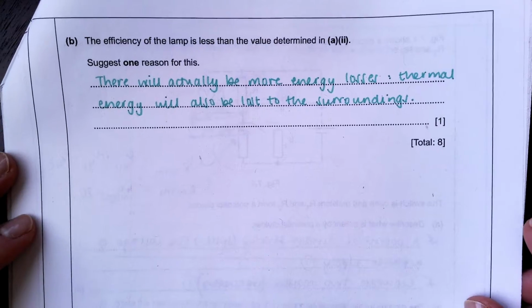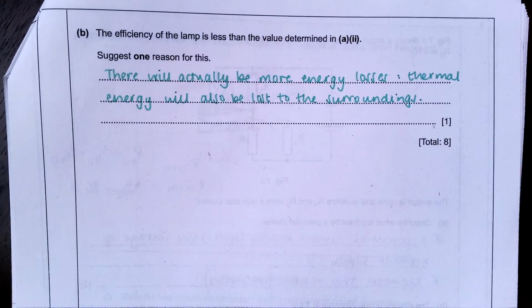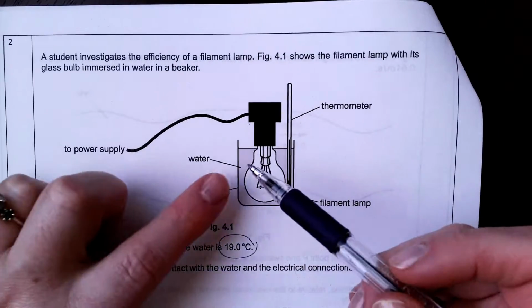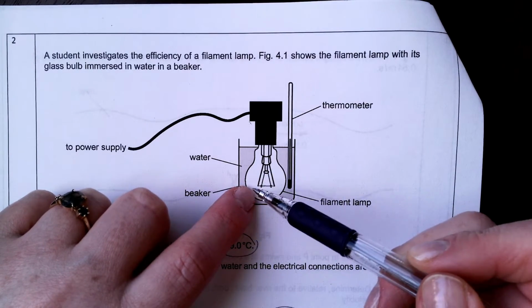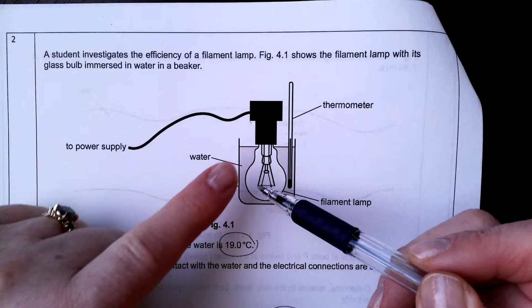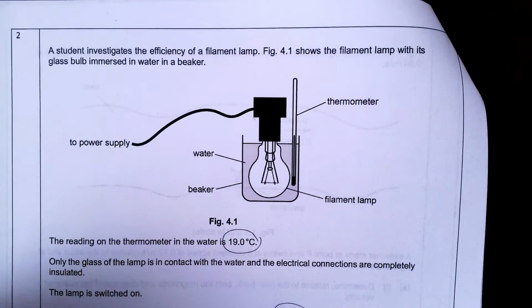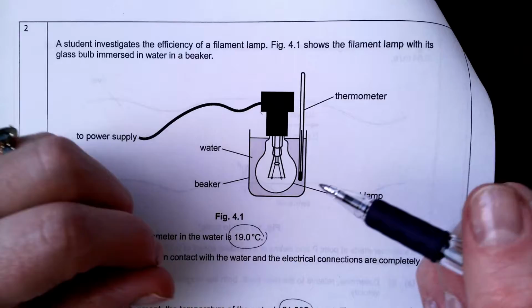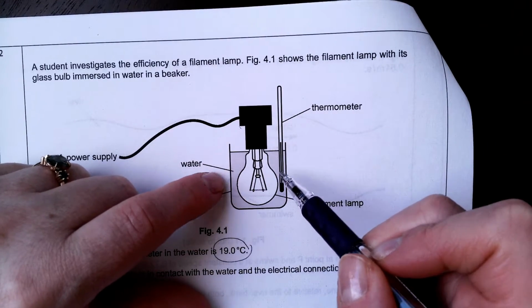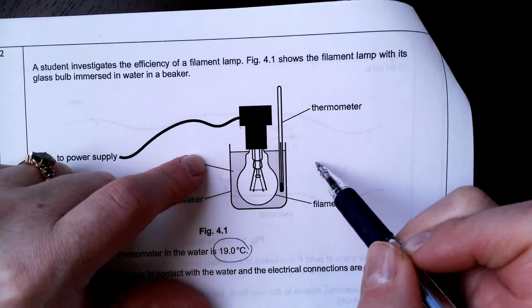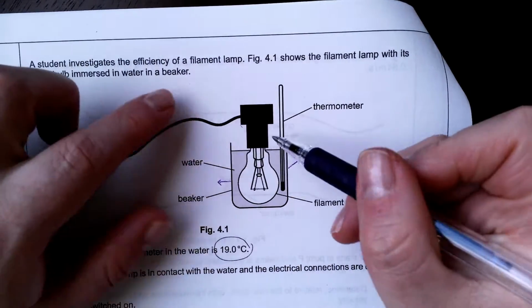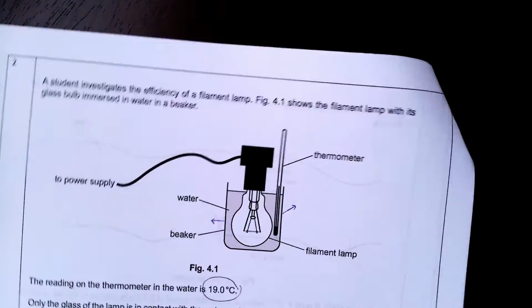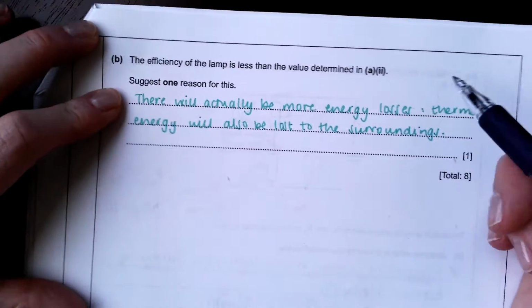In B, it says the efficiency of the lamp is less than the value determined. So we need to think about this. At the moment, what we've said is that electrical power is being transferred through the light bulb being switched on in the form of light and in the form of heat energy transferred into the water. This is not the whole picture, because we know that the water itself will then be at a temperature that's higher than the surroundings, and there will actually be transfer of energy out to the surroundings. And so some of the energy is also wasted to the surroundings. This is why it's even less efficient than we've considered before.